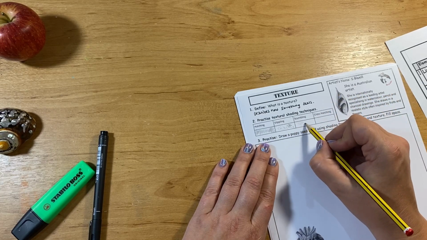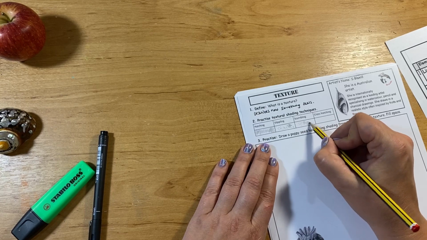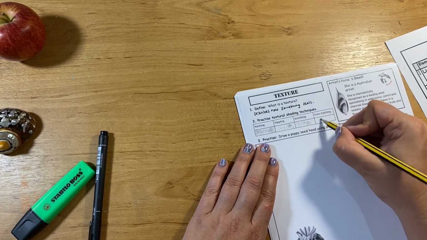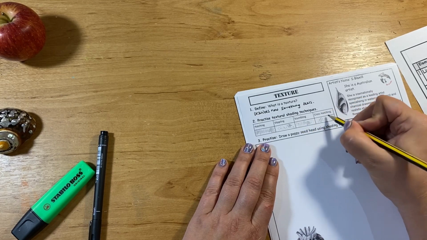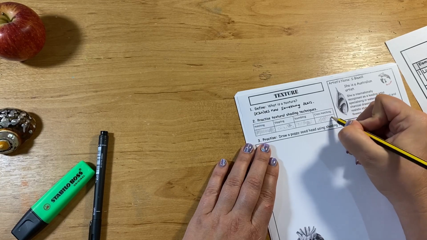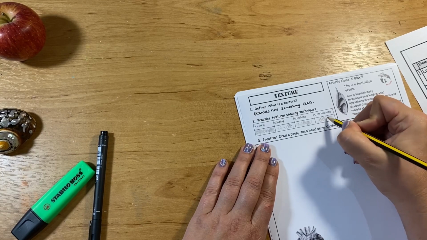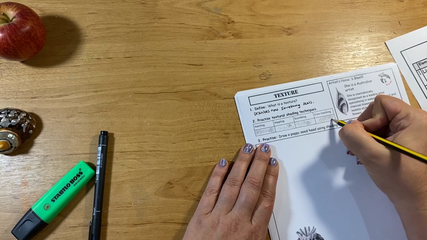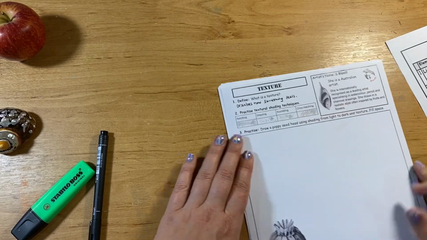Scumbling is when we're going to do little scribbles round and round and round. And cross hatching is when these lines are going to be overlapping a lot more. So the closer they are together, the darker it's going to look.